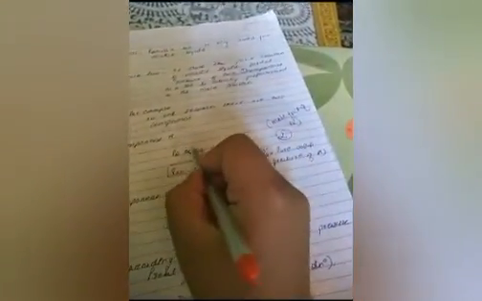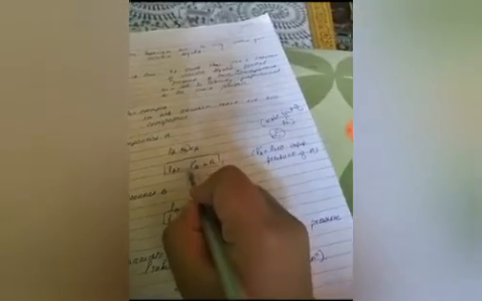For example, in a solution there are two components, component A and component B. For component A, the partial pressure of A is directly proportional to the mole fraction of A. When we remove the sign of proportionality, we get the pure vapor pressure of A, and we put it here.